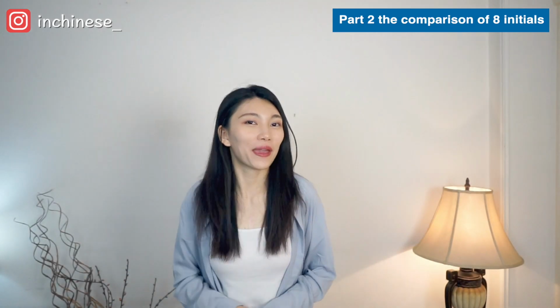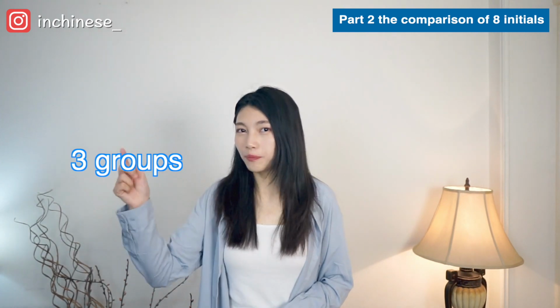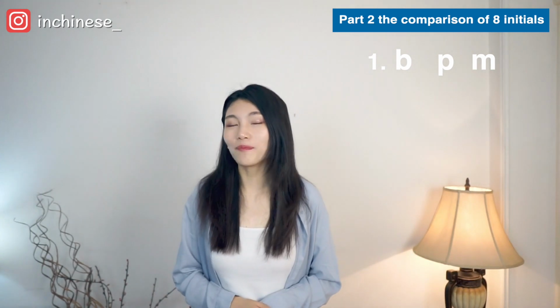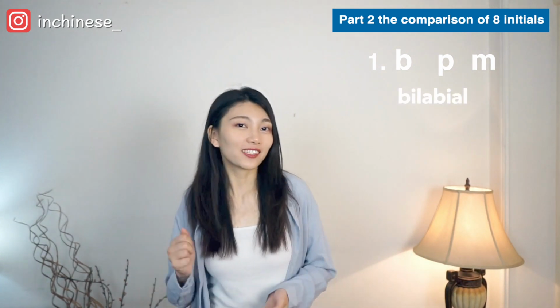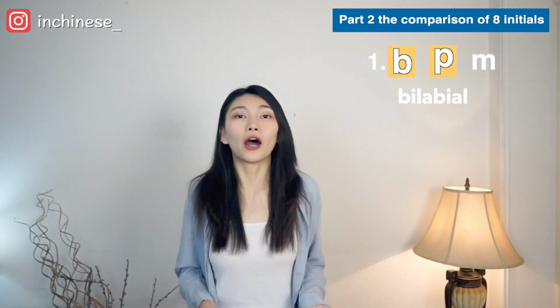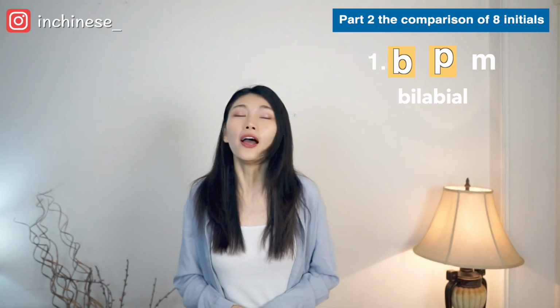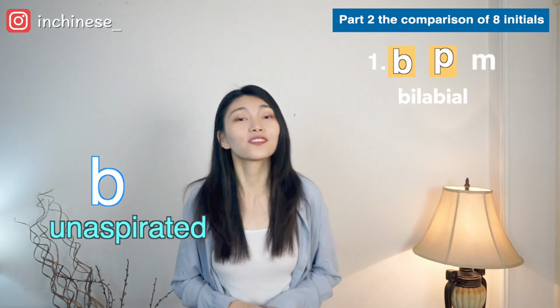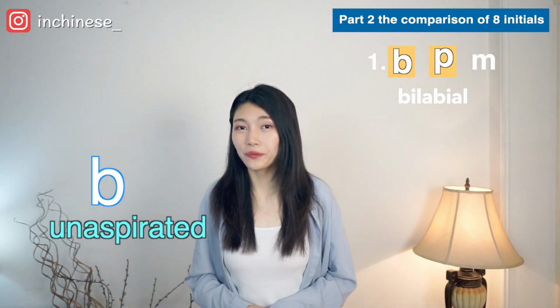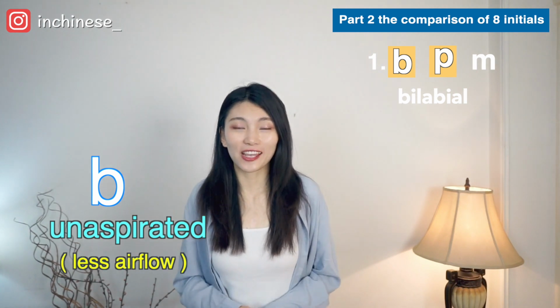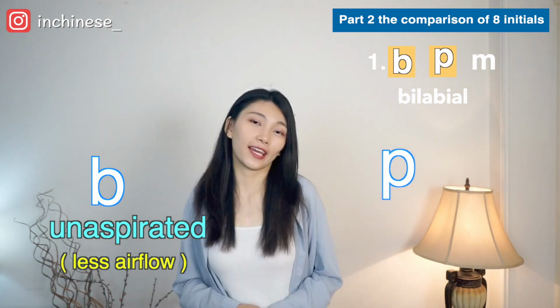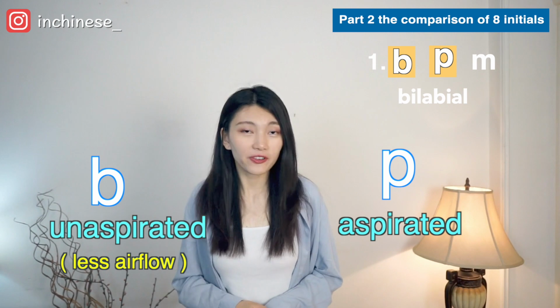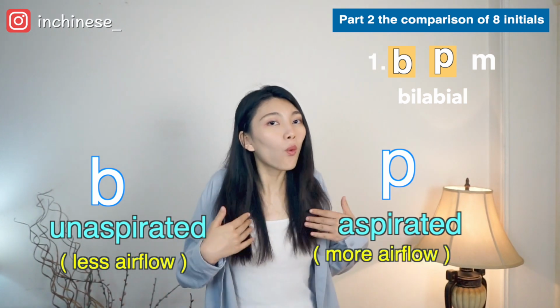And now let's compare these 8 initials. I divide them into 3 groups. Group 1, bo, po, mo. They are all bilabial initials. Let's compare bo and po first. The only difference between bo and po is aspirated and unaspirated. Bo is not aspirated, so when we pronounce it, we should use less airflow. And po is aspirated, so when we pronounce it, we should use more airflow.